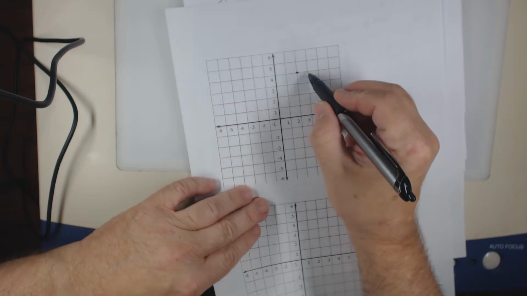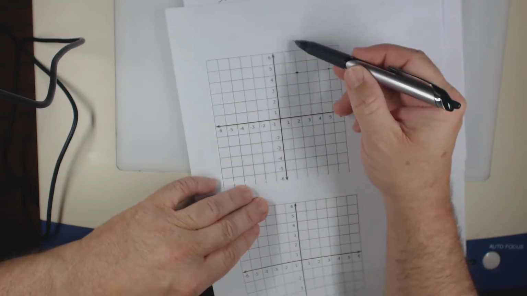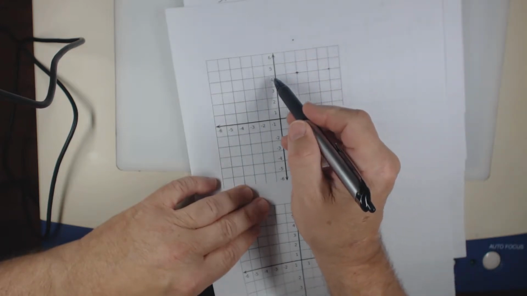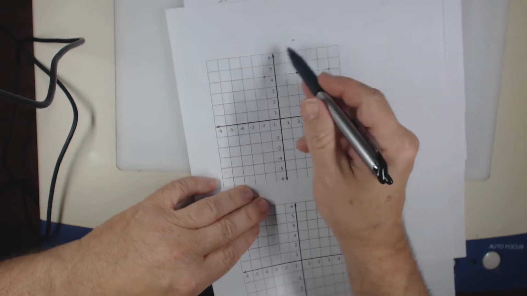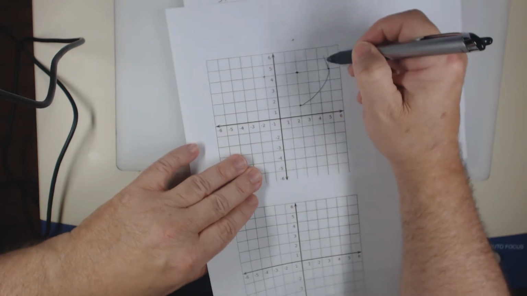All right, so 3 units to the right, 1, 2, 3, put a dot here. 3 units up, right here, correct? 3 units to the left, 1, 2, 3, and 3 units down. And then I do what to these dots? Connect them. Just do the best you can with a circle.